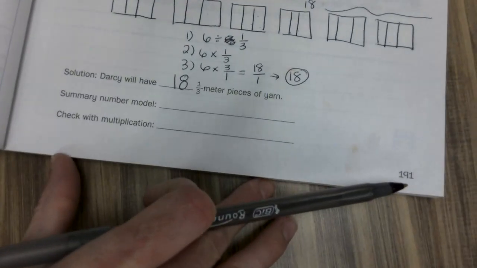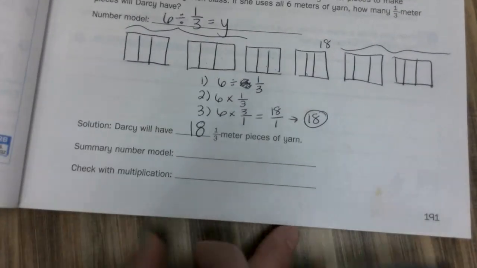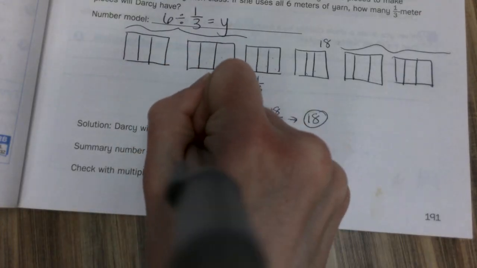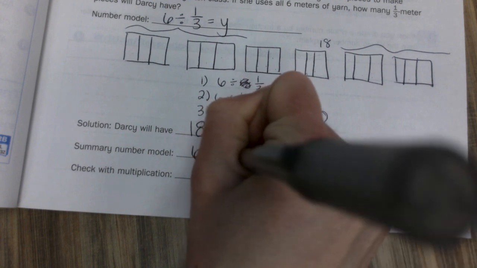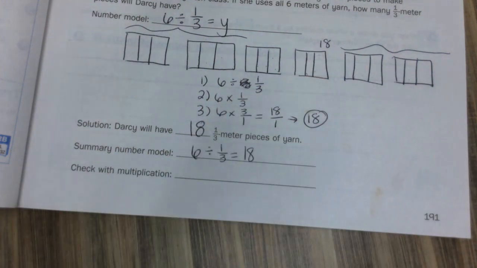Okay, that's the summary number model. We are just going to rewrite, but with our answer: 6 divided by 1/3 equals 18.